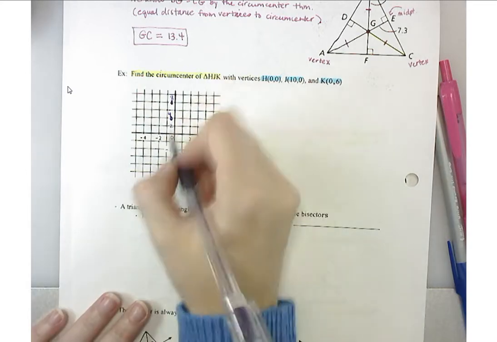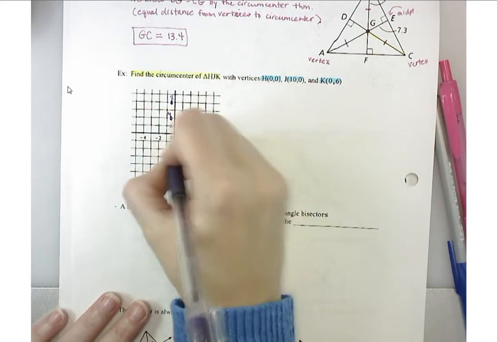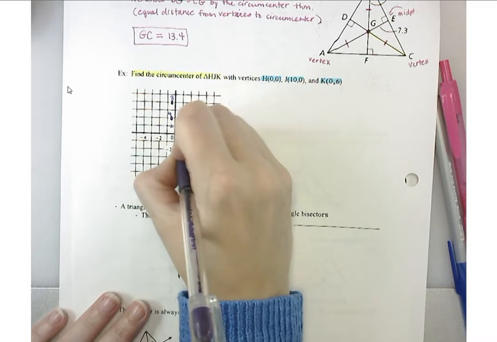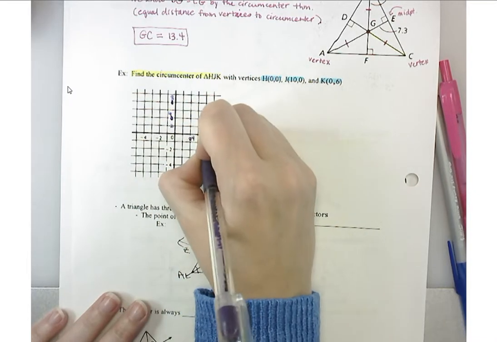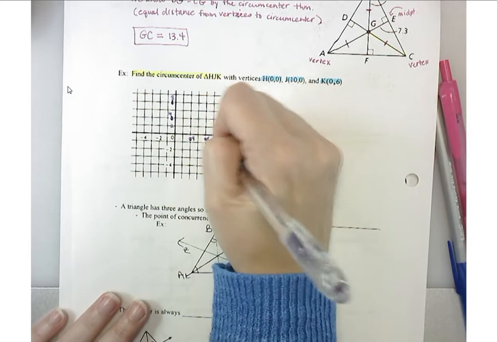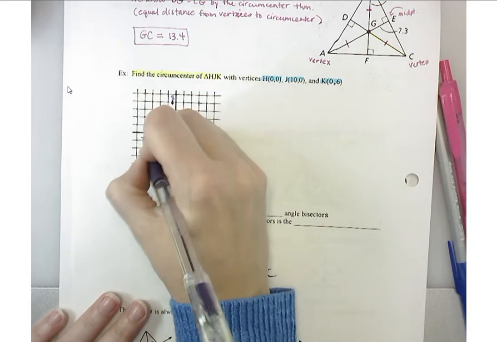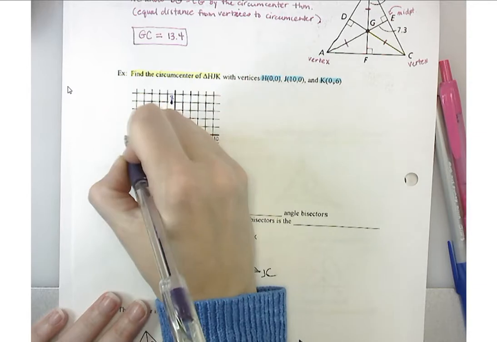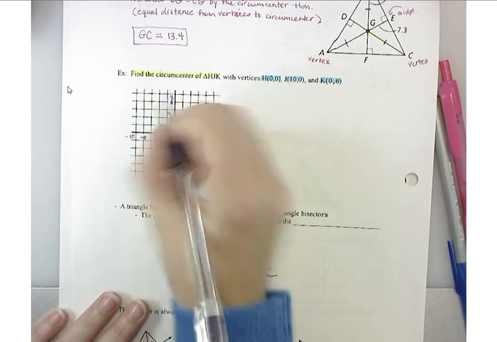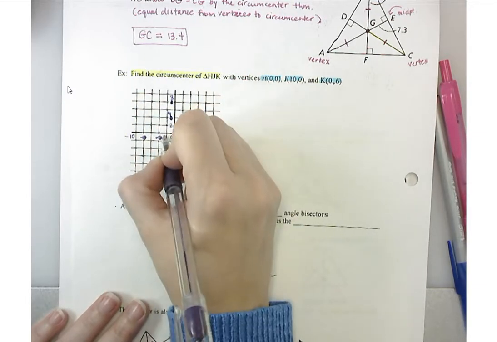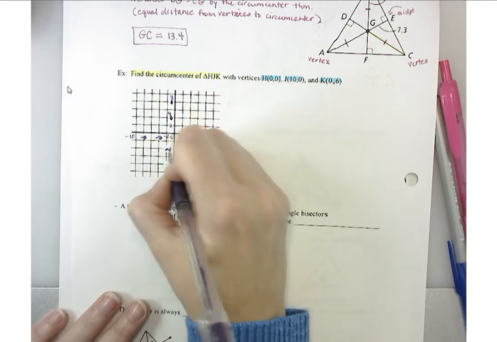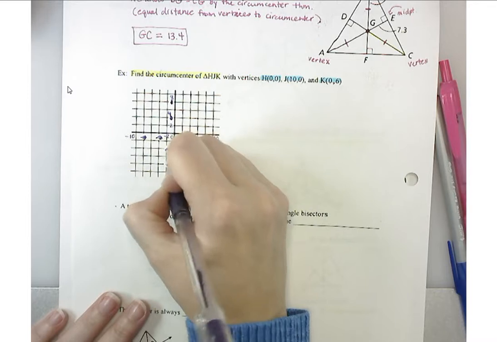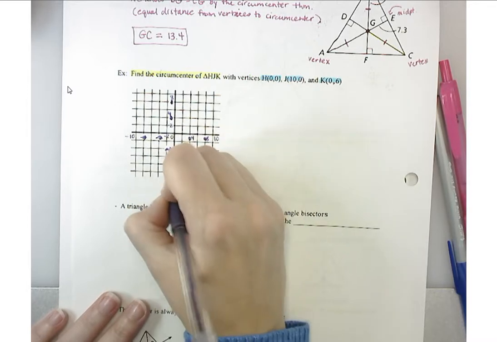And then I had to make sure that this went out to 10. So no matter what, you're going to have to change your x's. So 2, 4, 8, 10, and negative 10. Just going to label that as negative 2, negative 4, negative 8, negative 10.